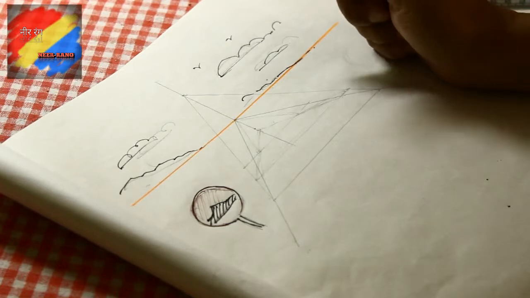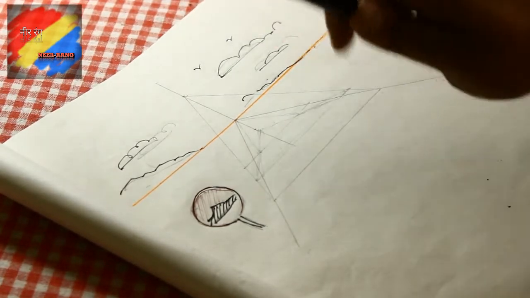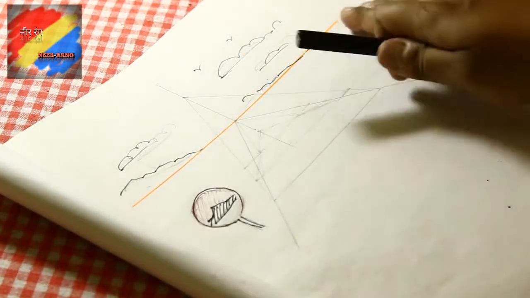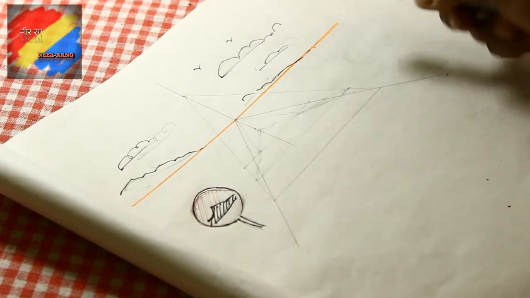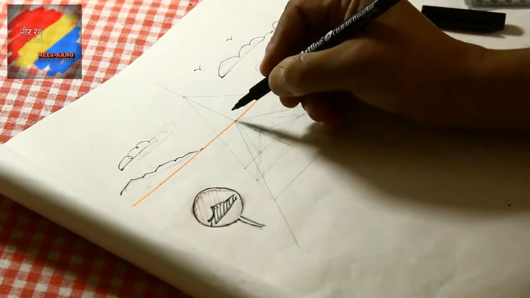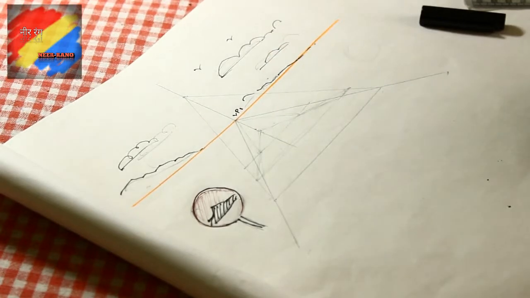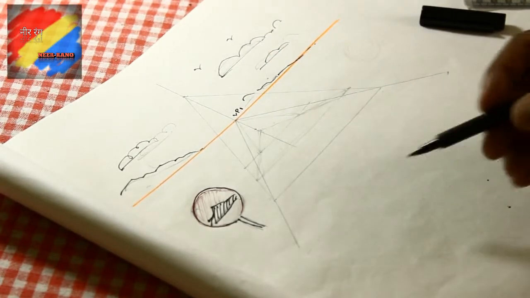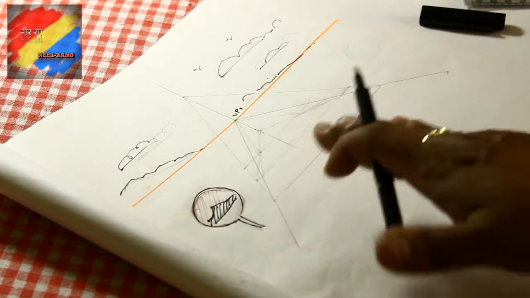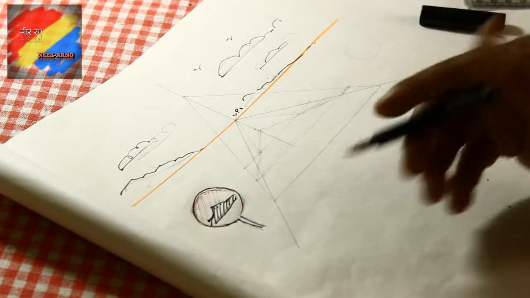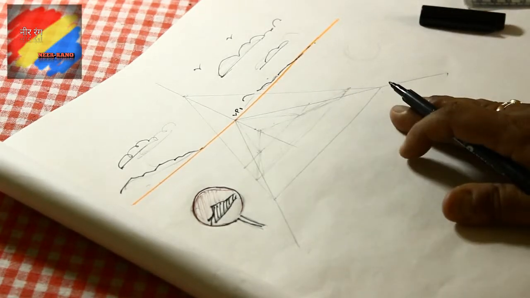To understand what will happen when the vanishing point shifts, I am taking this example. This is a landscape. This one is the horizon line. This is vanishing point number 1. Last time I told you that when you are standing on a plane surface, a single plane, then you will have only one vanishing point.